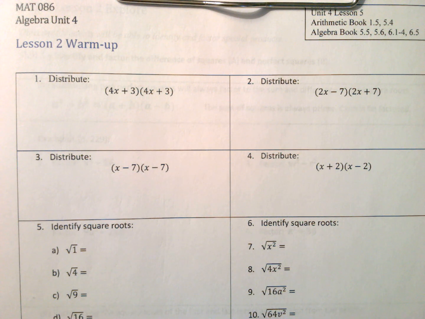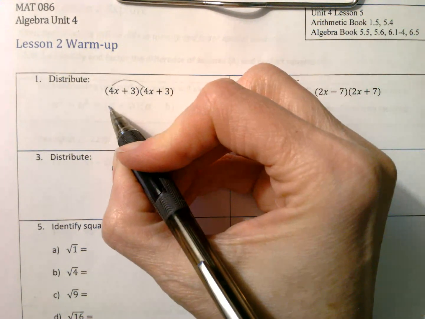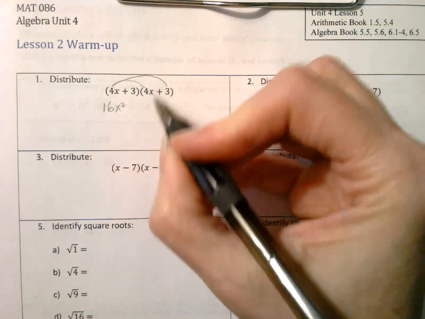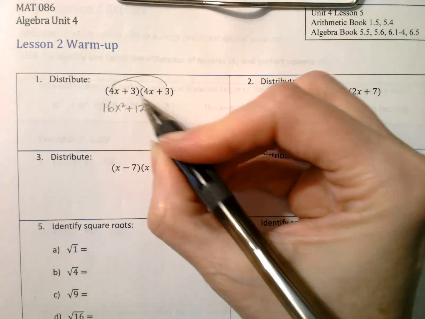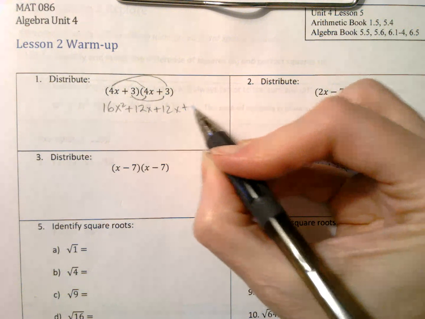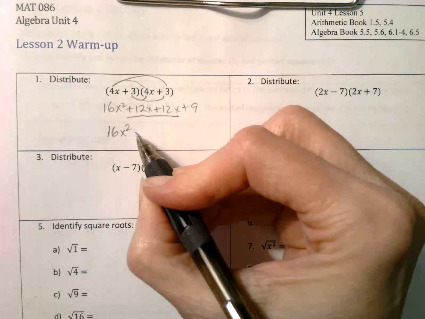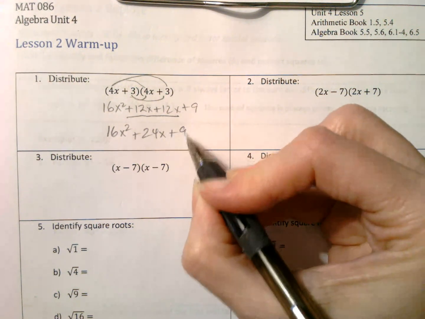Okay, for lesson 2 from unit 4, let's warm up by practicing our FOILing real quick. 4x times 4x is 16x squared. 4x times 3 is 12x. 3 times 4x is 12x. 3 times 3 is 9. Combine like terms: 16x squared plus 24x plus 9.